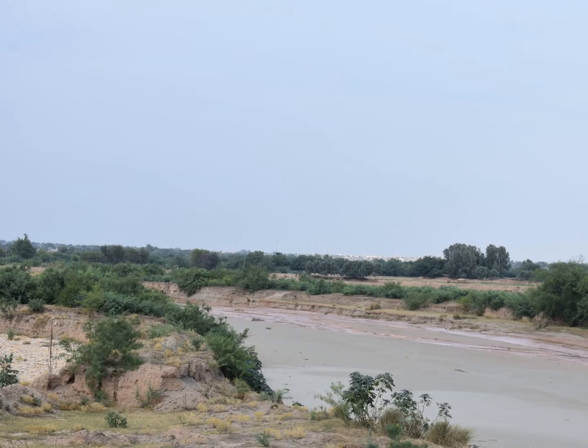Here is a picture of the Tarappi Nala taken from one of its bridges. You can see that the Nala is majorly dry and that very little water is flowing inside of it. This picture was taken in the summertime, just before the monsoon season.